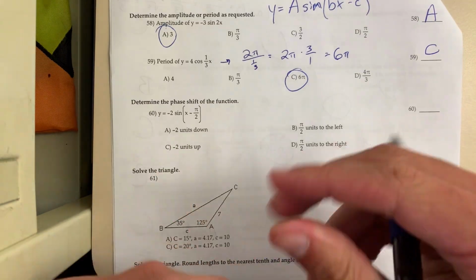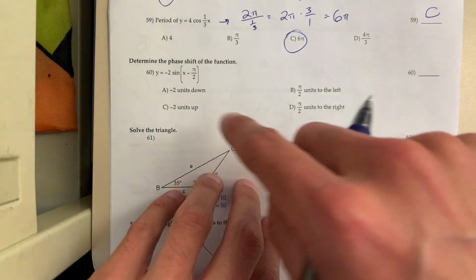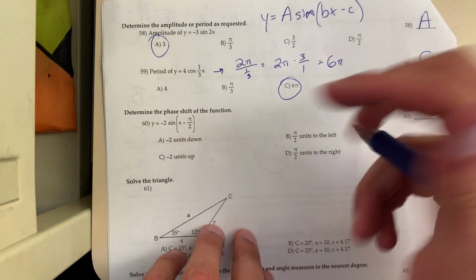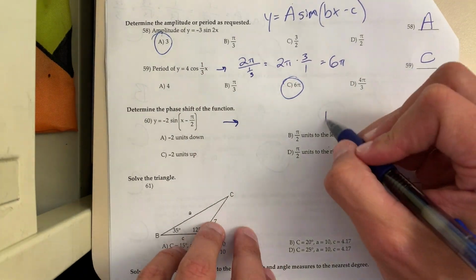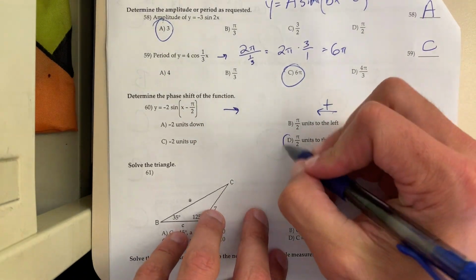6 pi period. This graph would be stretched out horizontally. All right, determine the phase shift. Okay, now, again, that's my C value, my number in this position, right? Now, what you have to remember is that minus means right, plus means left. Okay, so if it's minus pi over 2, it's going to move to the right.